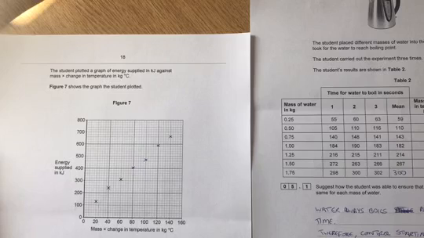Now, for the next part, we're then being asked to draw a line of best fit. And for that, you need to make sure you use your ruler for this. By drawing a line without a ruler, you will not be able to get the marks for this.